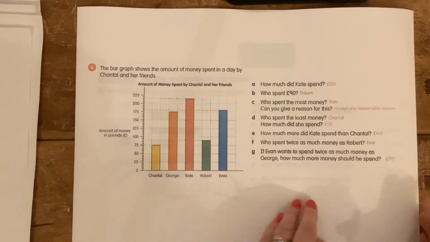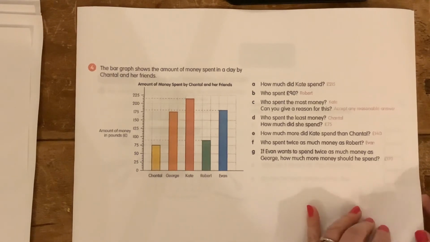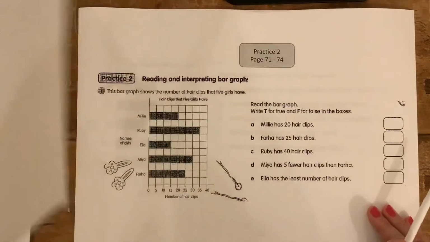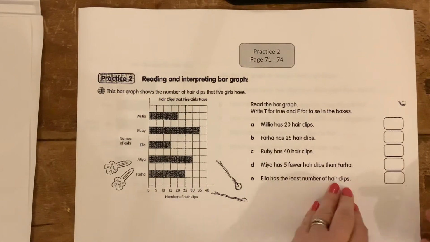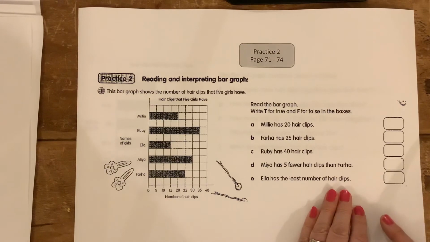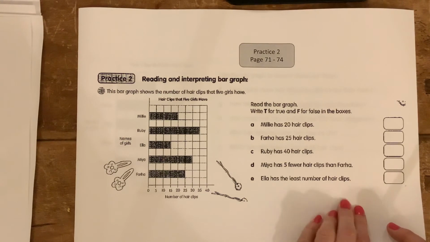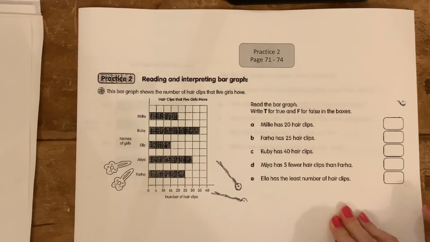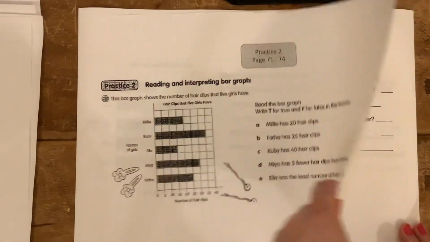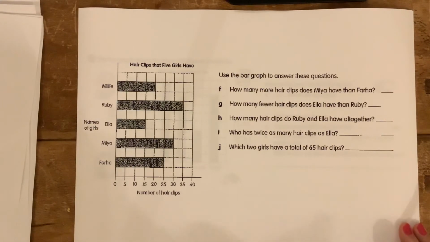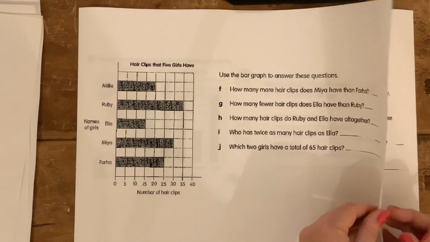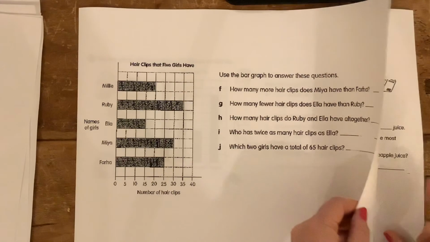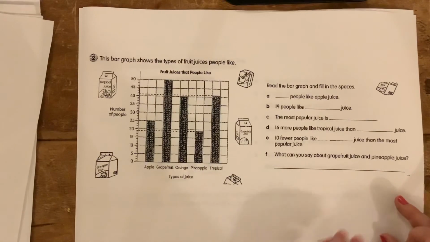So pause the video and mark your answers. And then here are today's questions. So this is practice 2 in your book that you would have in school. And you've got some bars that you've got to read and answer the questions, interpret the data and compare some of the data. So have a go at those. Got a few questions to answer.